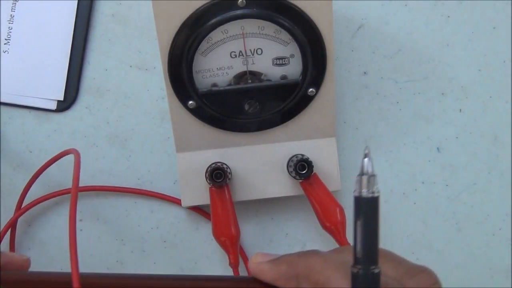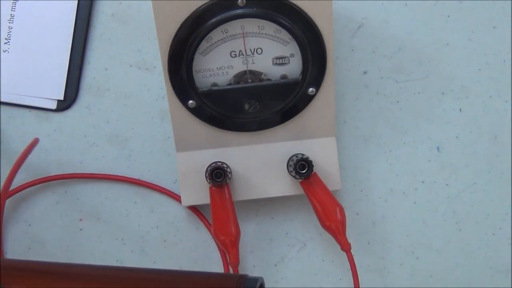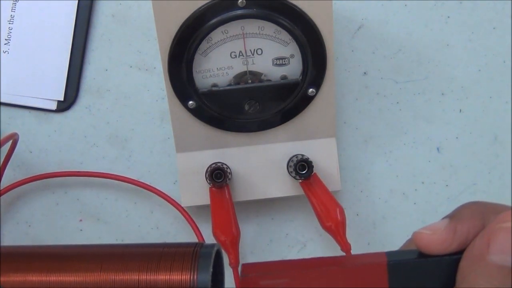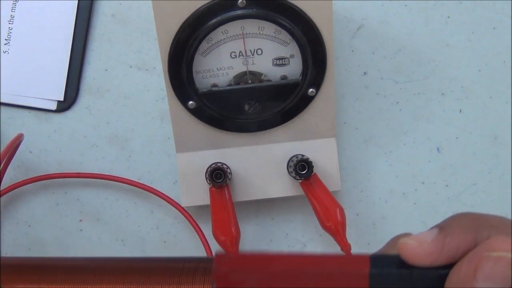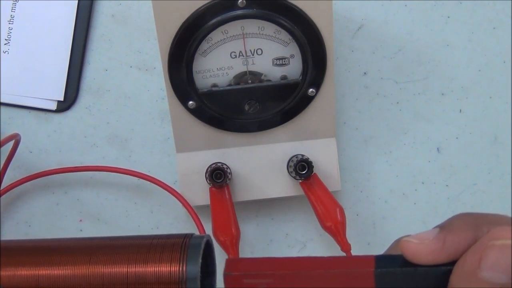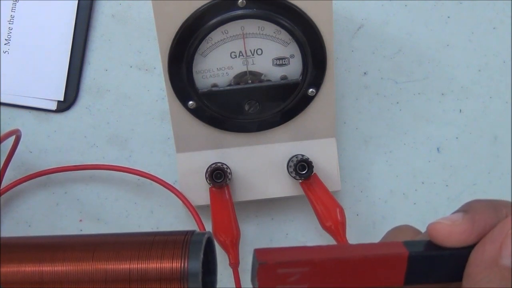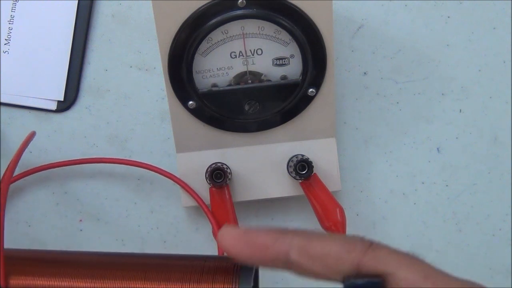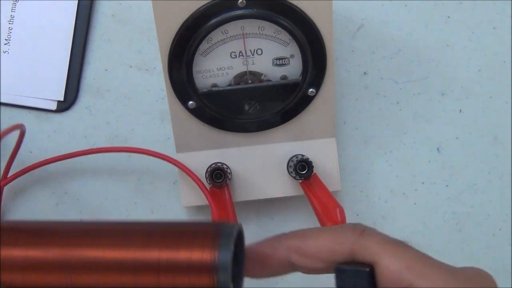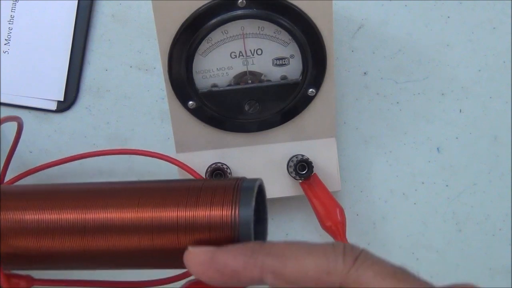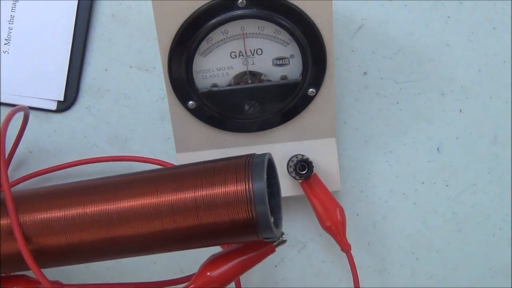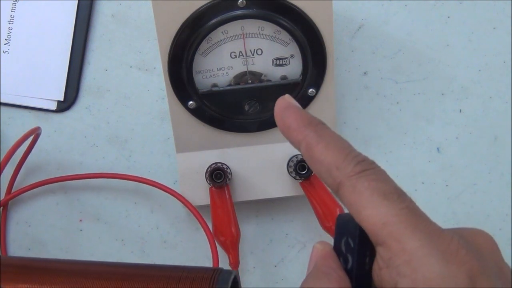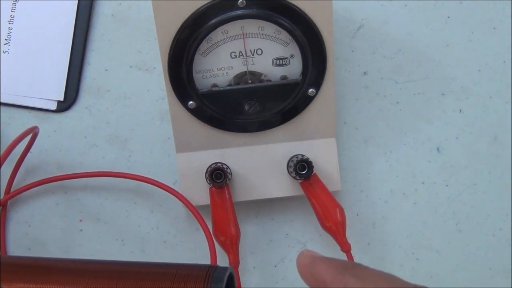When we move the bar magnet into the coil, it cuts the magnetic field lines, so the magnetic flux changes. That change in magnetic flux produces EMF in the coil, and that EMF produces a current in the wire. So the galvanometer needle deflected in one direction because the current passed through the wire in one direction.